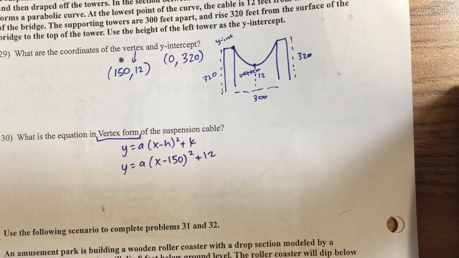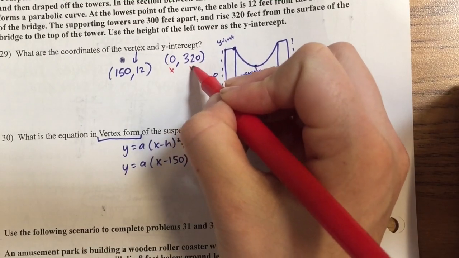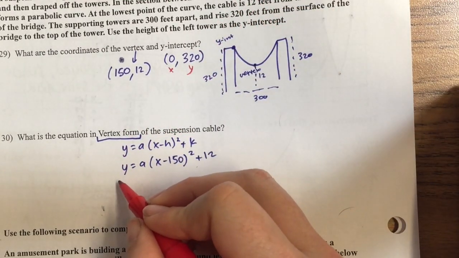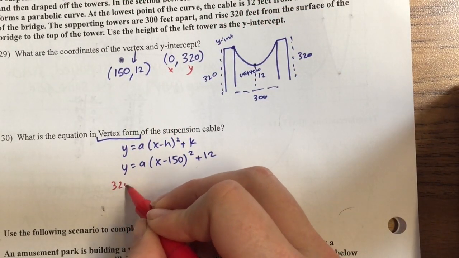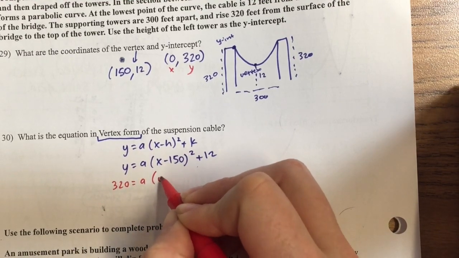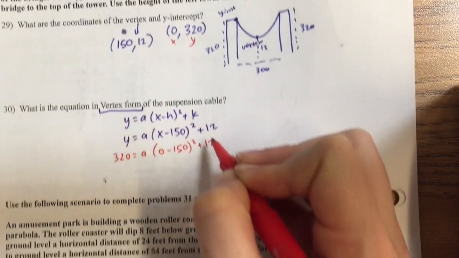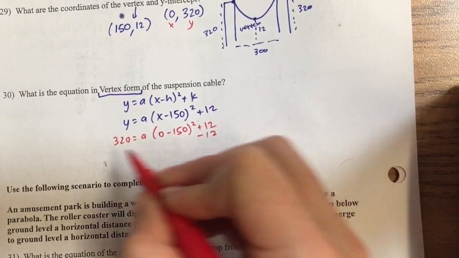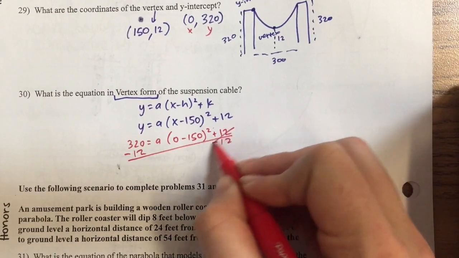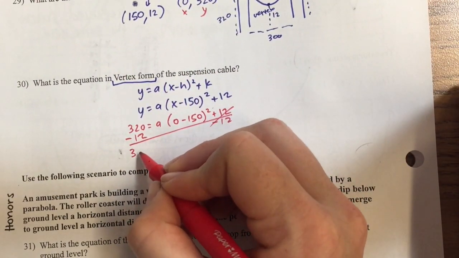This is where the honors section kicks in. I have to plug in x and y from my y-intercept. So I would get 320 equals a(0 minus 150) squared plus 12. Minus 12, that gives you 308.